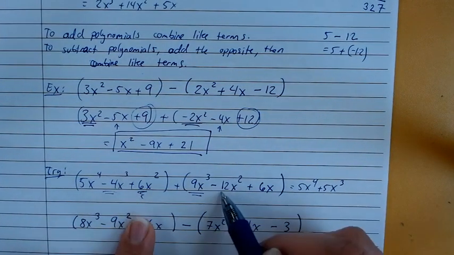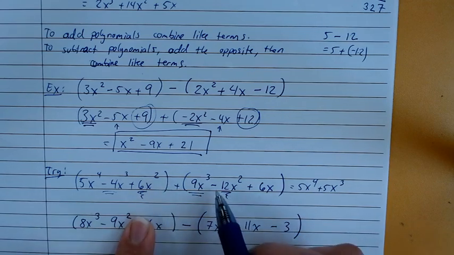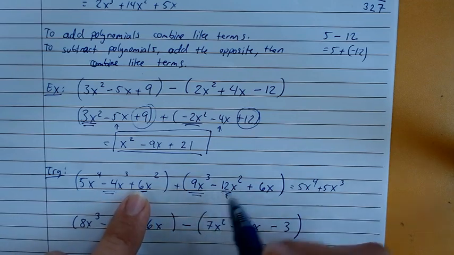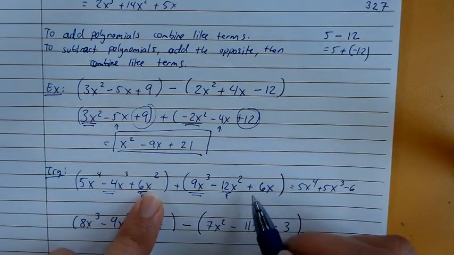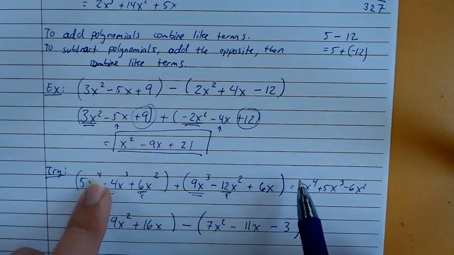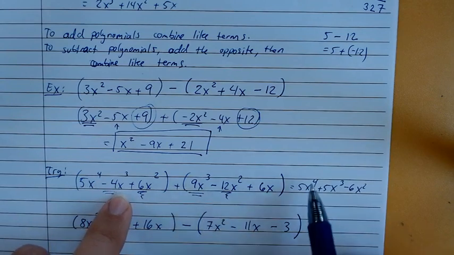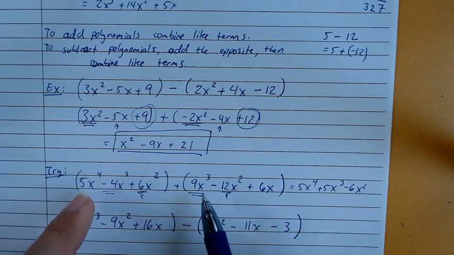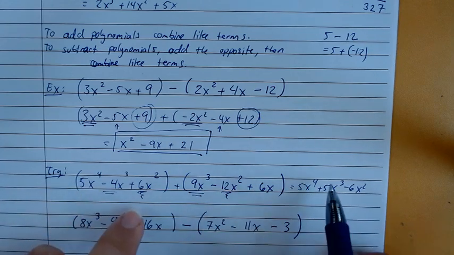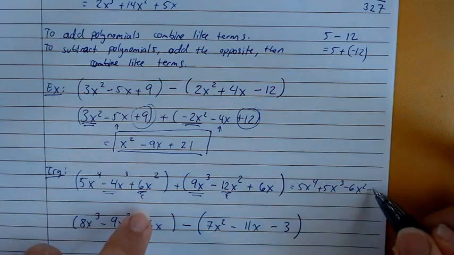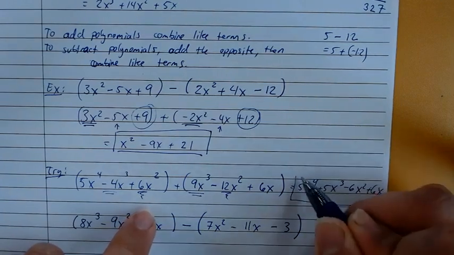These are also like terms. You have 6x squared minus 12x squared. So you're going to combine the coefficients. 6 and minus 12 make minus 6x squared. Notice that your powers don't ever change. 4 stayed 4. When you combine these, the power stays 3. When you combine these, the power stays 2. So when you combine like terms, only the coefficients are changing, not the powers. And finally, this 6x doesn't have anything that's like it, so it just stays as a 6x. And there's our answer.